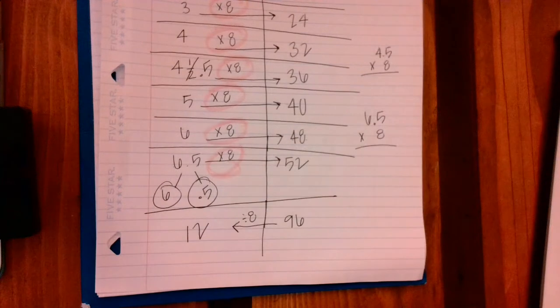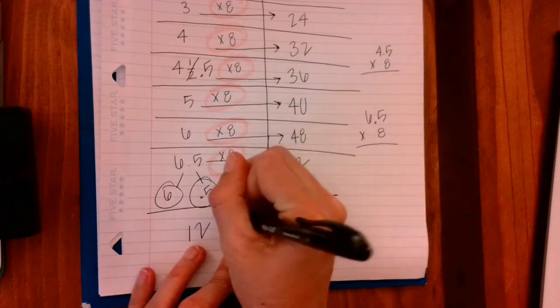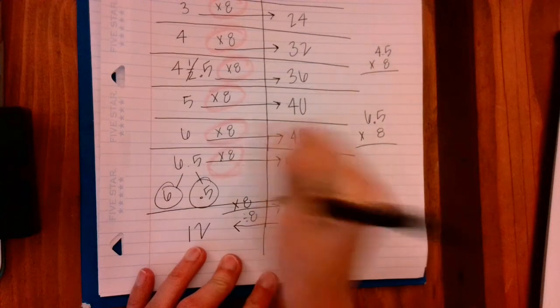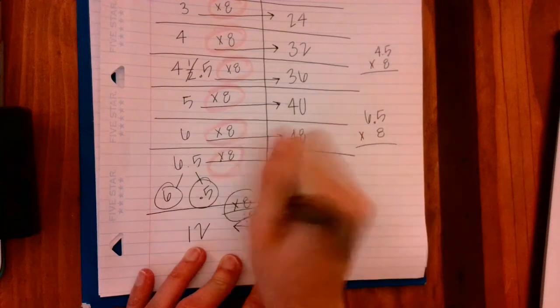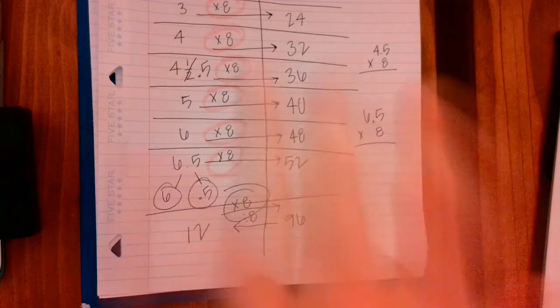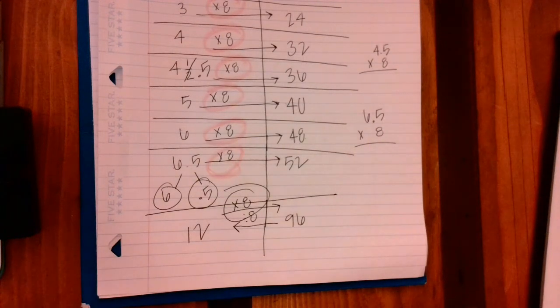So in 12 hours, I will make $96. Again, it's still proportional because when I move from my x to my y now, I multiply by 8, which was my constant every single time. So this is a proportional situation. I know because it has a constant of proportionality. The constant of proportionality is 8.